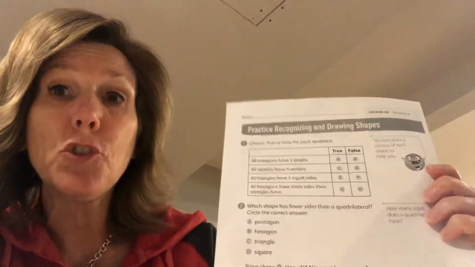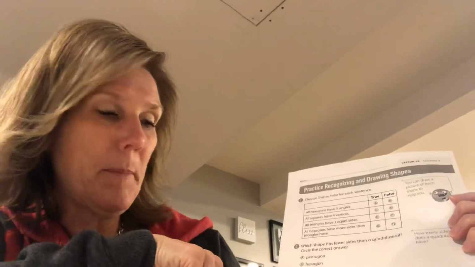Number 2. Which shape has fewer sides, that means less sides, than a quadrilateral? Circle the correct answer, so only one. Pentagon, hexagon, triangle, or square. Okay, so you circle, or you fill in the circle next to the one that you know has less sides than a quadrilateral. And then at the bottom, you have a short answer question.